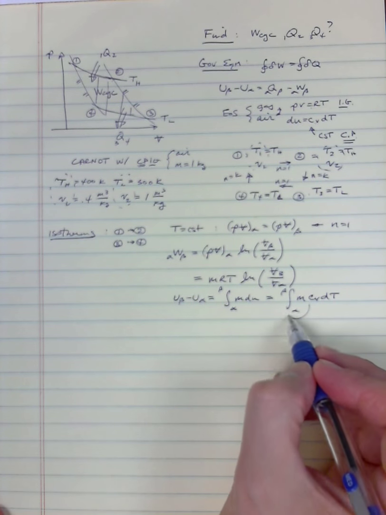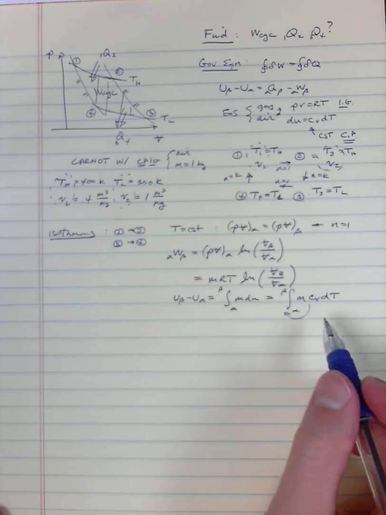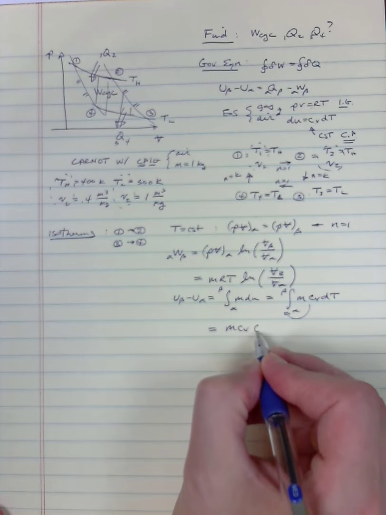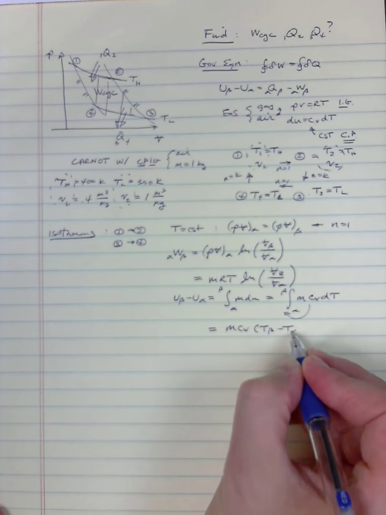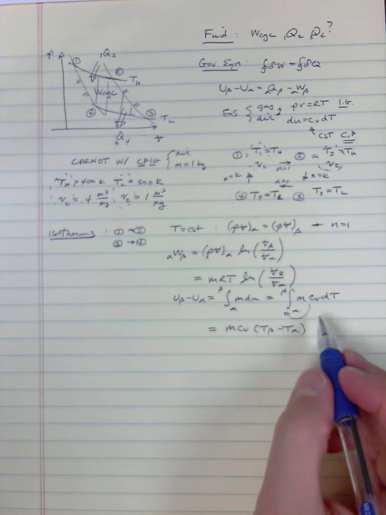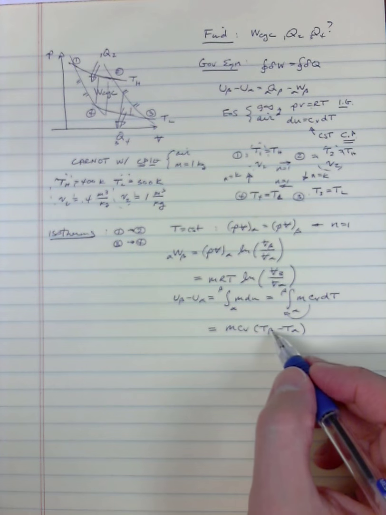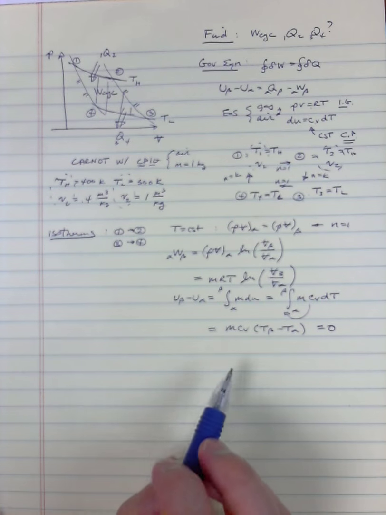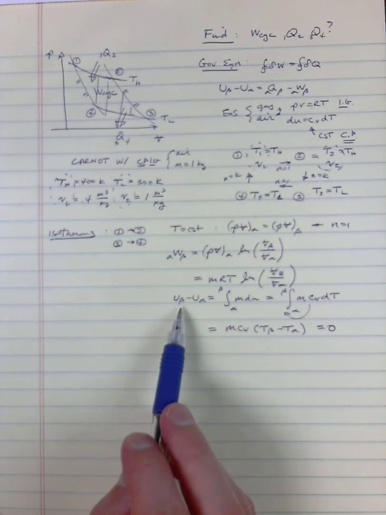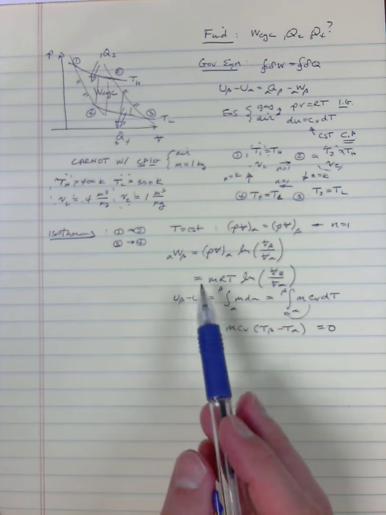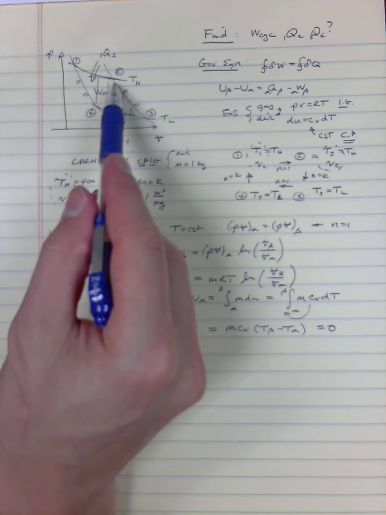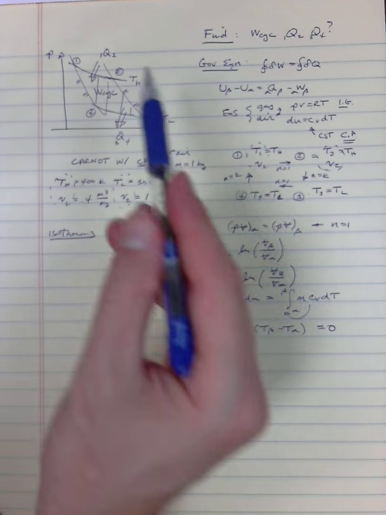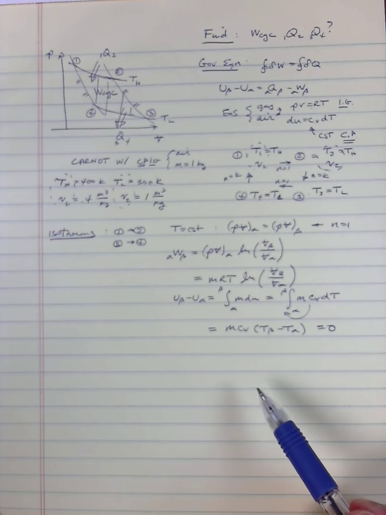So m and cv are both constants for a calorically perfect ideal gas. The integral of dT is T, so I'm going to get m cv times T beta minus T alpha. Of course, in this case, dT is 0. T beta is T alpha, so this is a goose egg for the isotherms, and that tells us that on isotherms the gas doesn't get hotter, and so its thermal energy doesn't go up. Its thermal energy remains a constant.